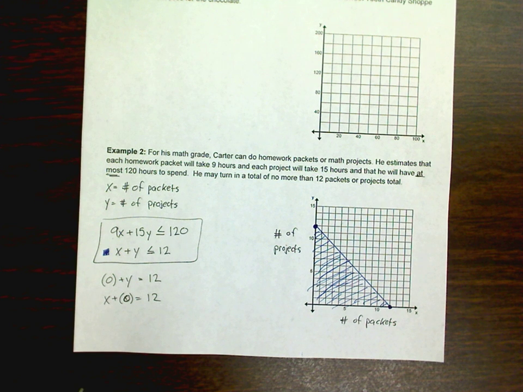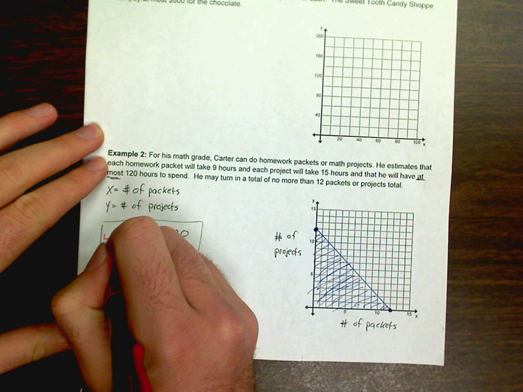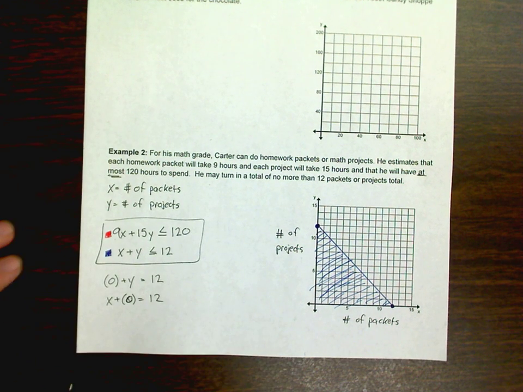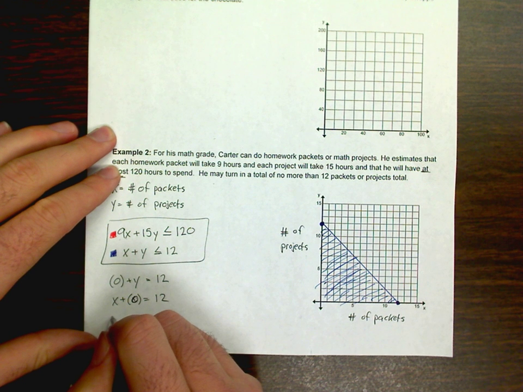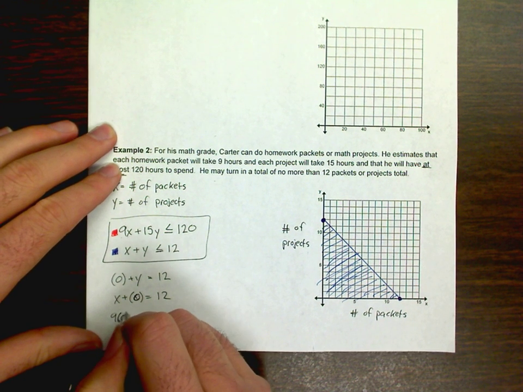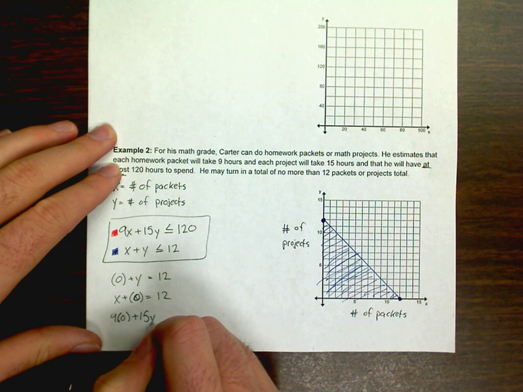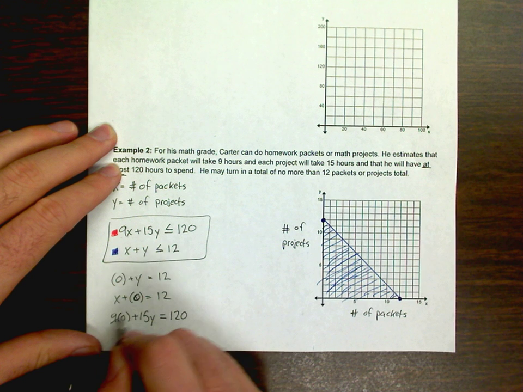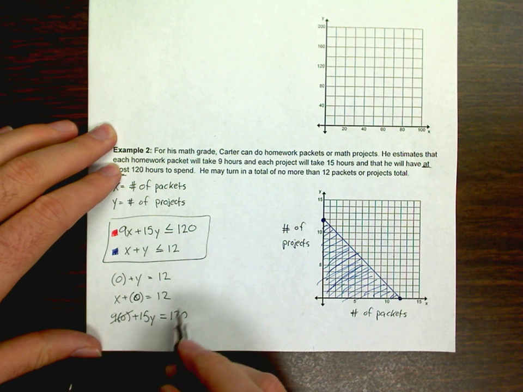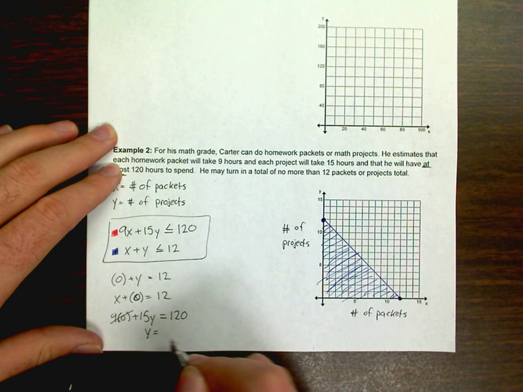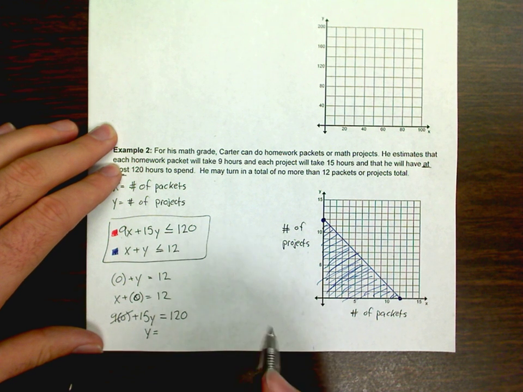Alright, now on the next one, I'm going to make this red. We're going to do the same thing. So let's pretend that x is equal to 0. So 9 times 0 plus 15y equals 120. So that's gone. I need to solve for y, so I could divide by 15 and let's see, 120 divided by 15 is 8.